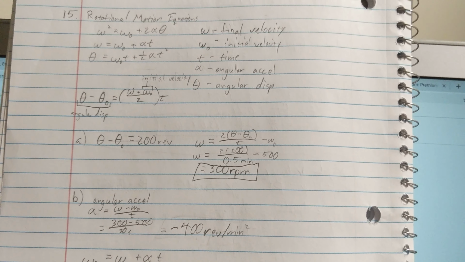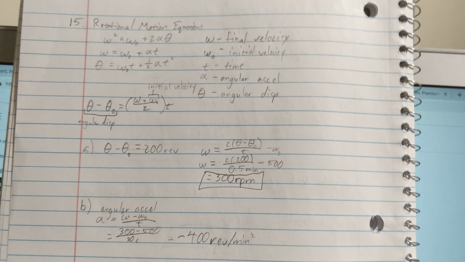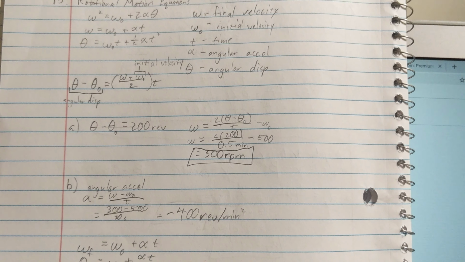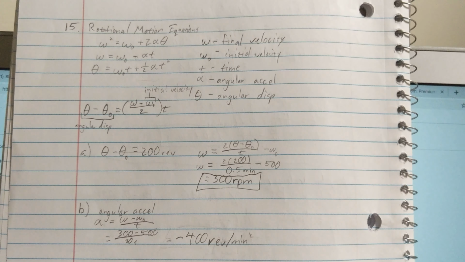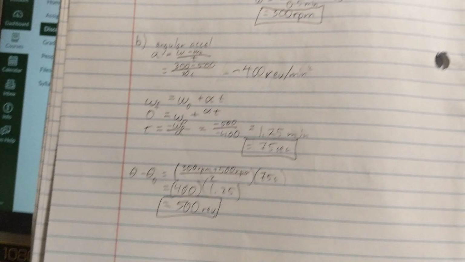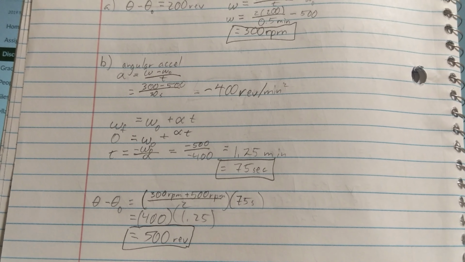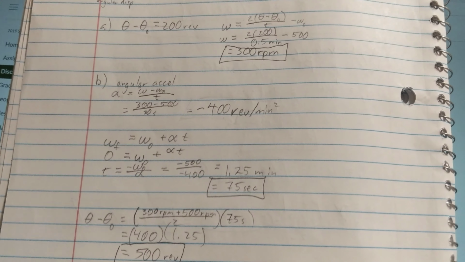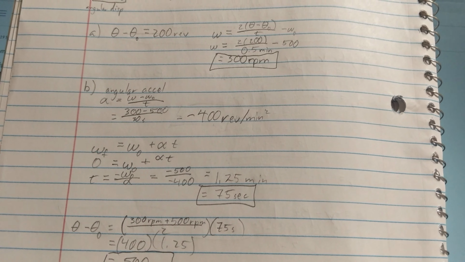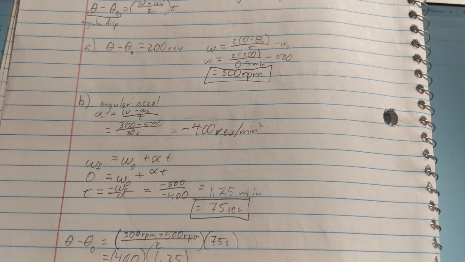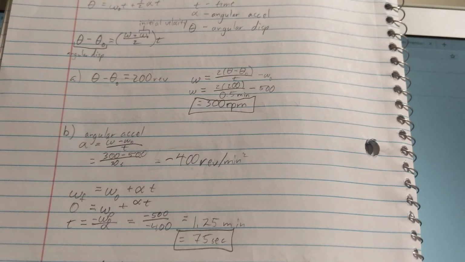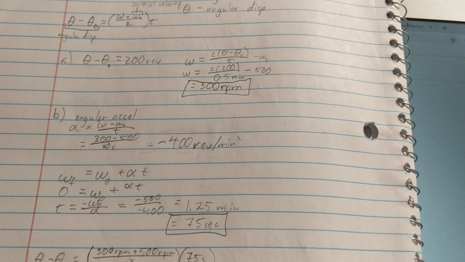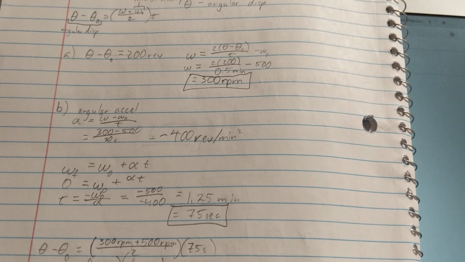So that's how fast the flywheel will be spinning. Then for B, the question is, how long after the beginning of the power failure would it have taken the flywheel to stop if the power had not come back on, and how many revolutions would the wheel have made during this time?